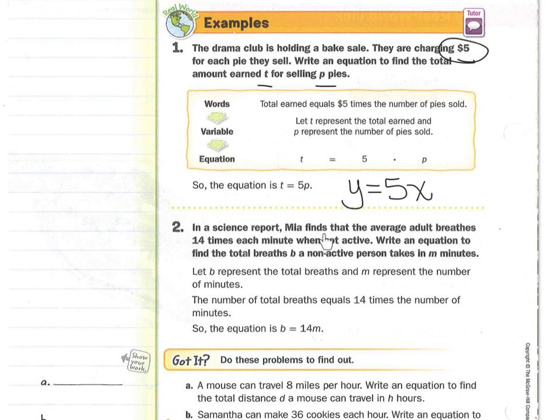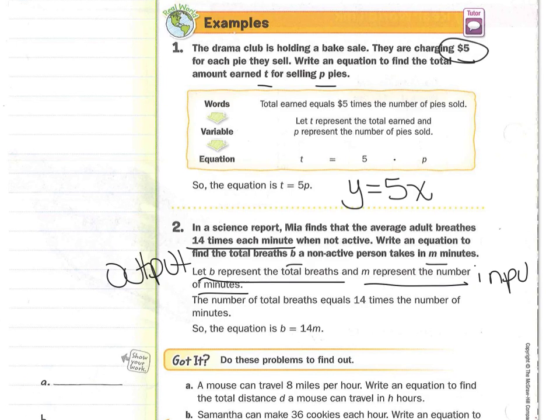In a science report, Mia finds that the average adult breathes 14 times each minute when not active. Write an equation to find the total breaths B a non-active person takes in M minutes, and it's 14 times each minute. So you know that B is going to represent the total breaths. Okay, so that's going to be your output. M represents the number of minutes, which is your input. The number of total breaths equals 14 times the number of minutes. So your equation would be B equals 14M.